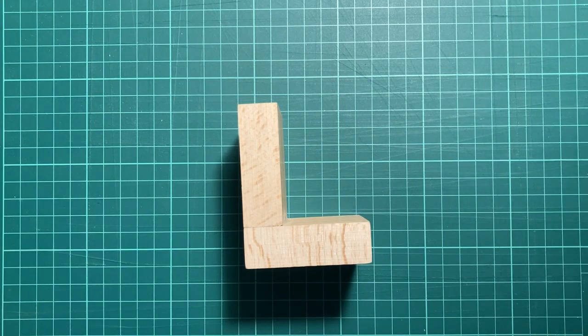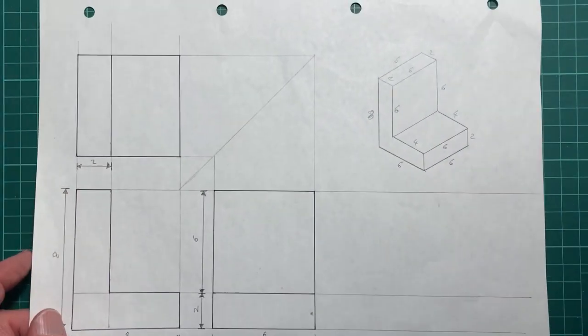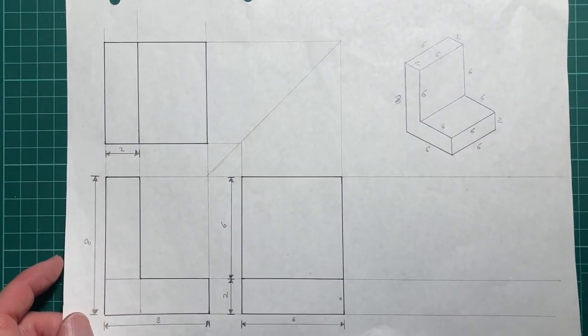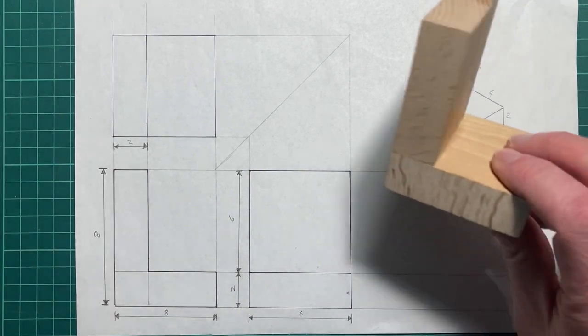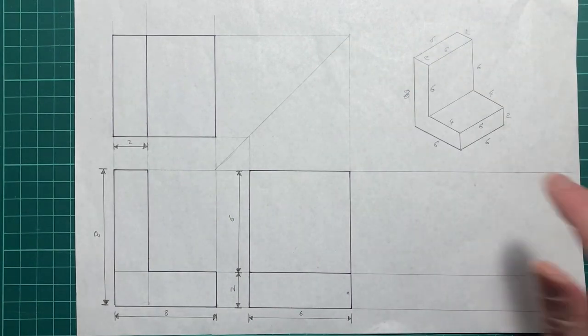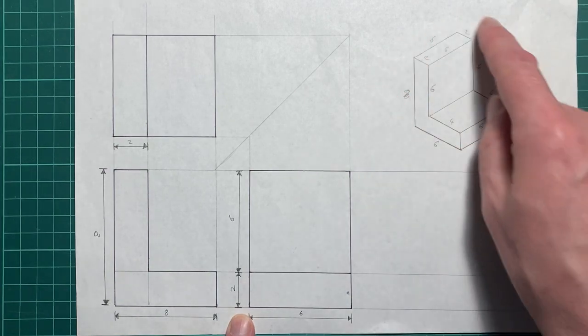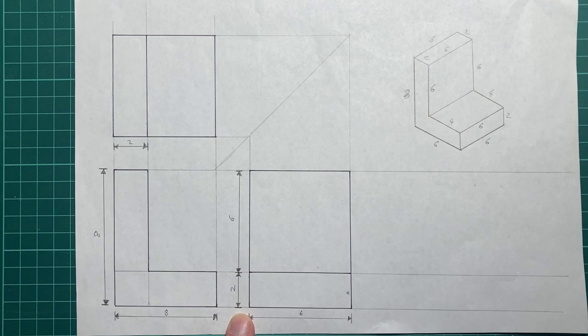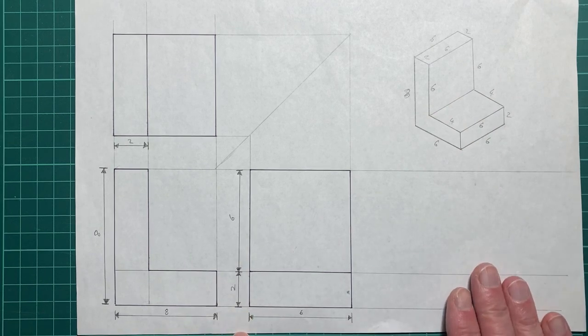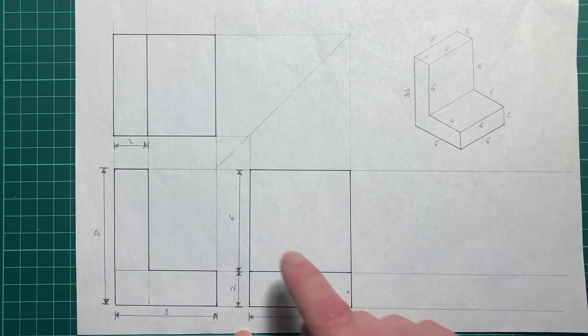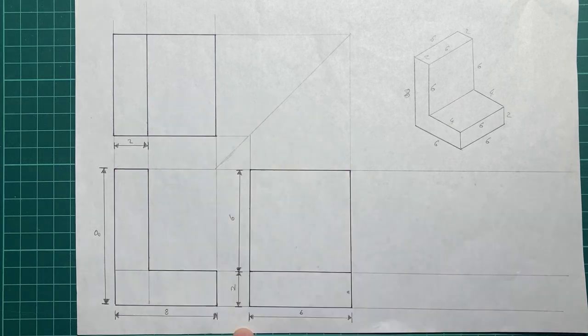Now I'm going to throw an example up here. This is an example of an orthographic drawing for the L-shaped block that we've seen. What I've done here to help me, and you don't need this on an orthographic drawing, is add an isometric view, which I'm doing my working out on so we will understand how the drawing goes together. And over here on the left-hand side is our orthographic drawing.